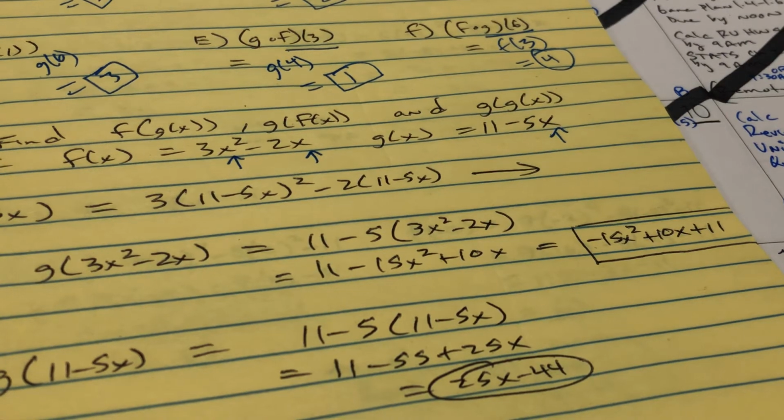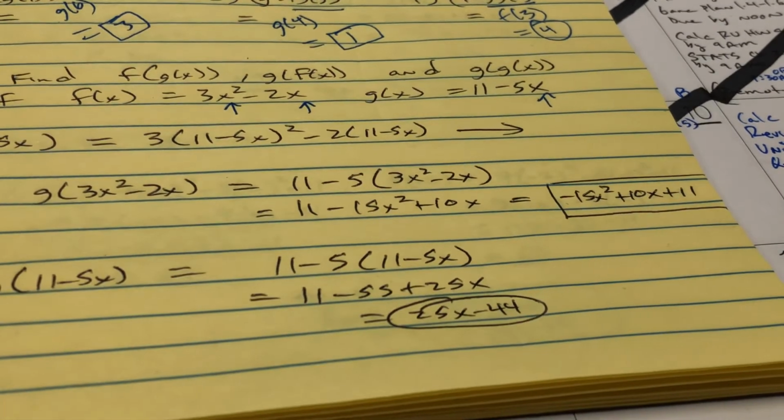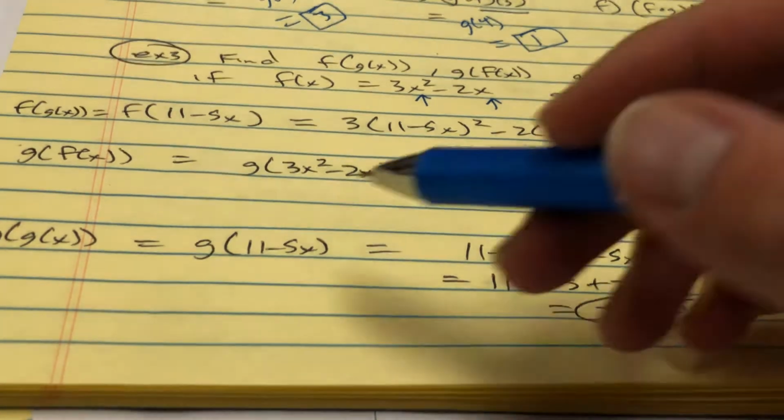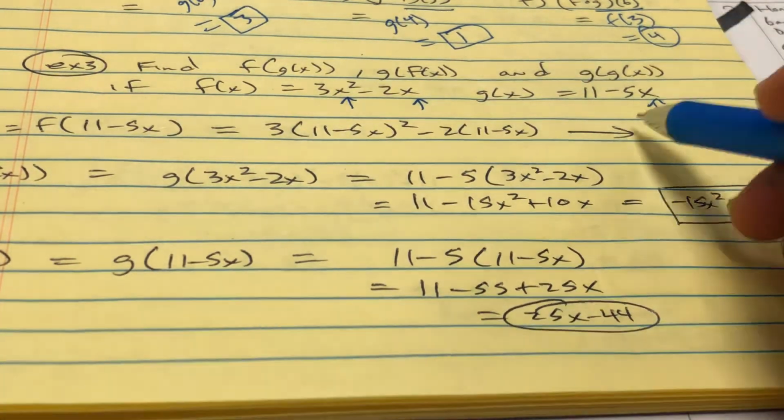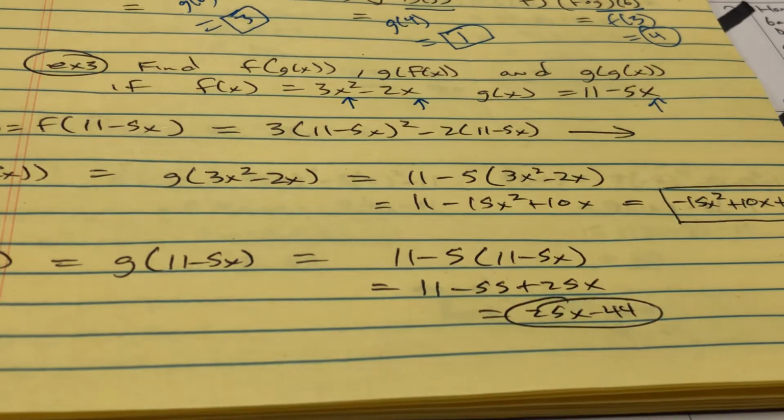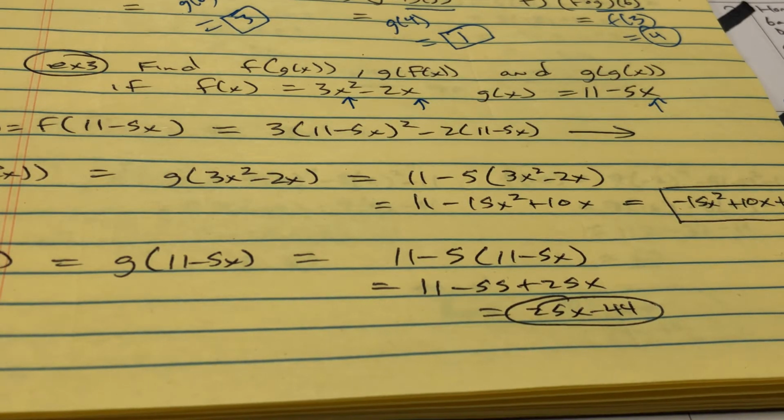There we go. And finally, g of g of x means g of 11 minus 5x. I'm plugging 11 minus 5x in for x right there. So 11 minus 5 times (11 minus 5x). Distribute. There's my final answer.